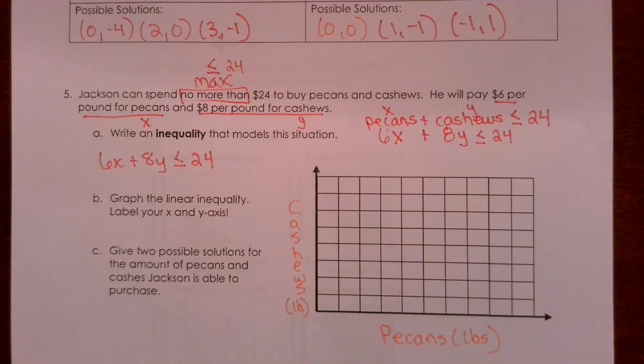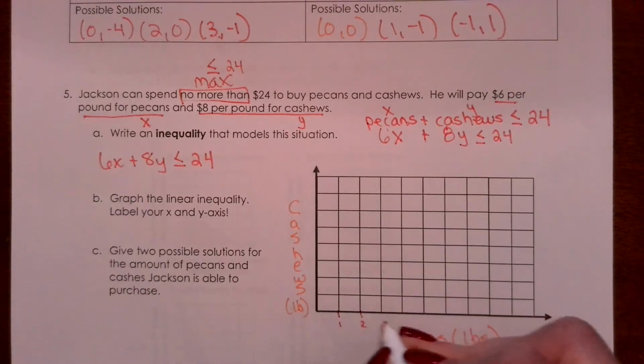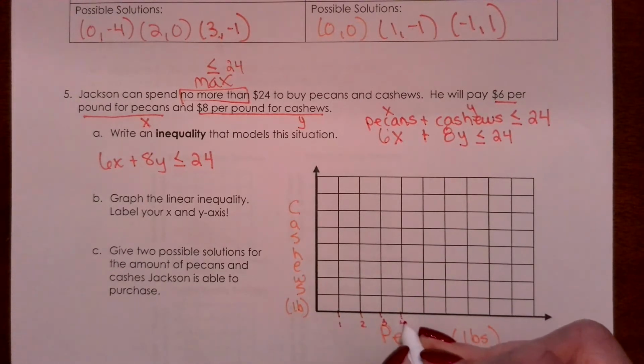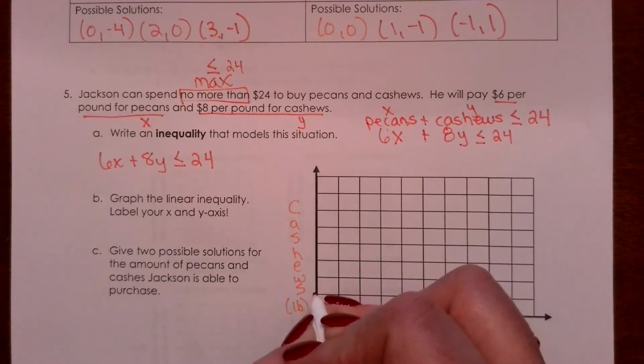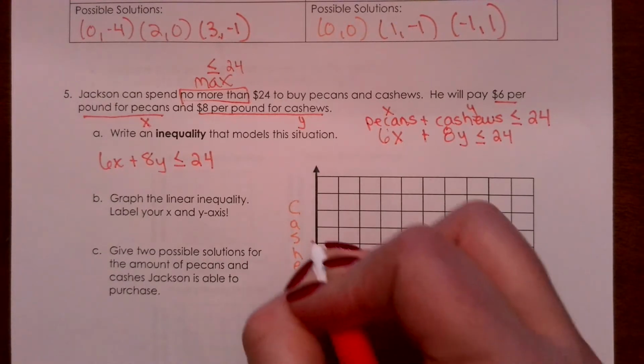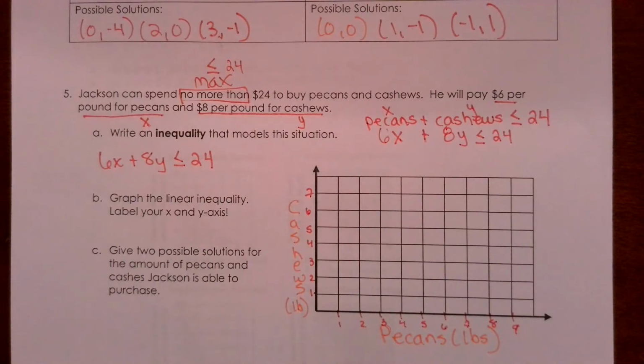So now I'm going to get some numbers in there. 1, 2, 3, 4, 5, 6, 7, 8, 9. 1, 2, 3, 4, 5, 6, 7. So I've labeled and I've got to think to myself, how can I graph it?